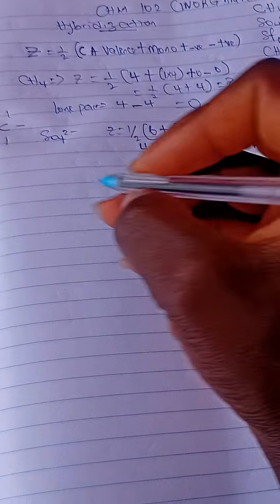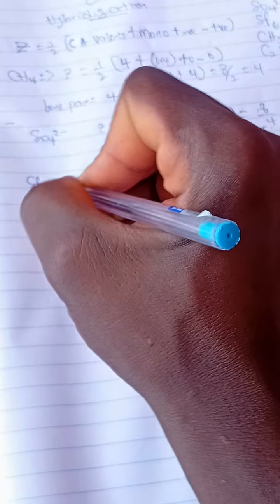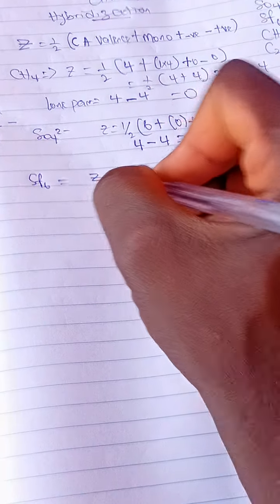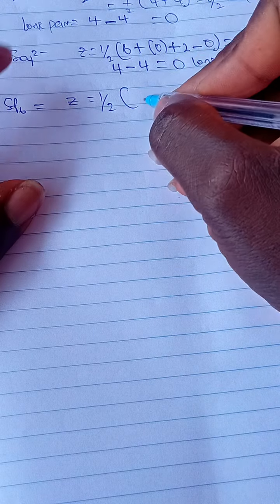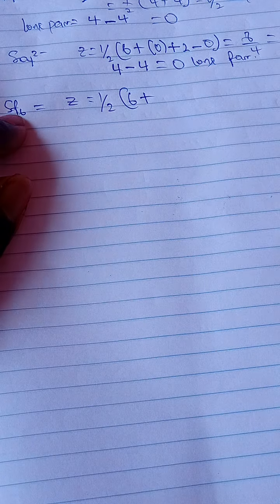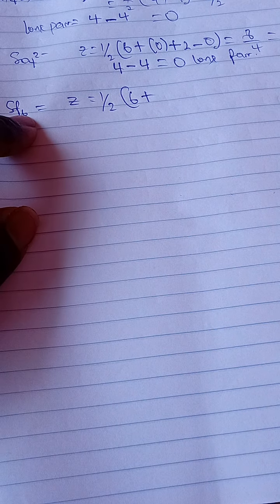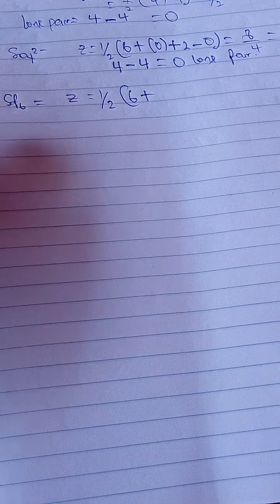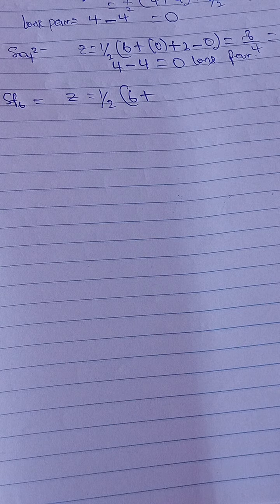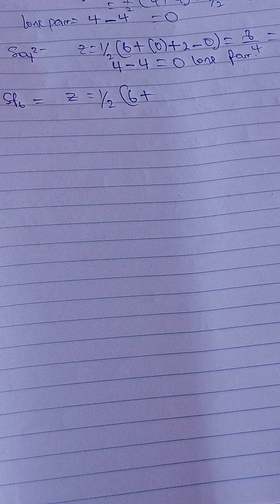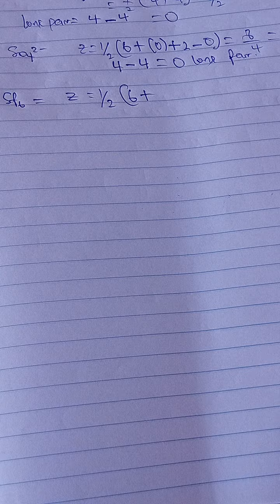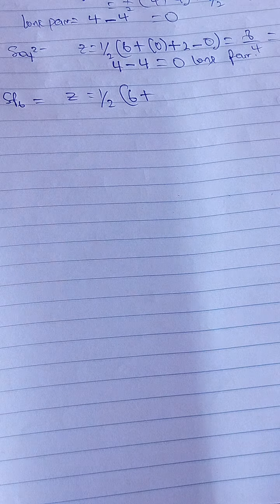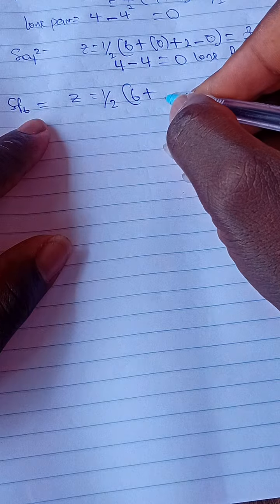So the next one is SF6. SF6, our Z equals 1 over 2, open bracket. The central atom is sulfur, 6 plus. Do we have any monovalent there? Yes, fluorine. Halogens are monovalent. They have minus one, minus one, minus one. Are we together? They have 7 electrons in the outermost shell, but they need one more to reach their octet structure. So they are still monovalent. Whether plus one like hydrogen or minus one like the halogen, they are both monovalent, regardless of the sign. We just need monovalent.